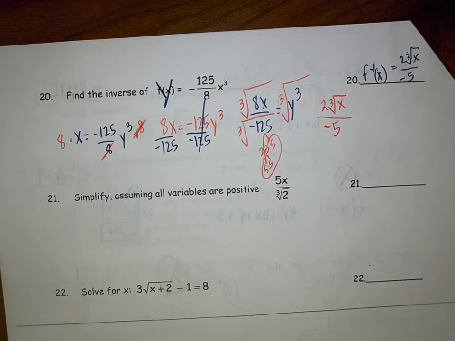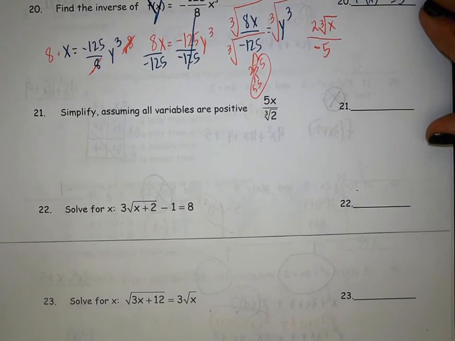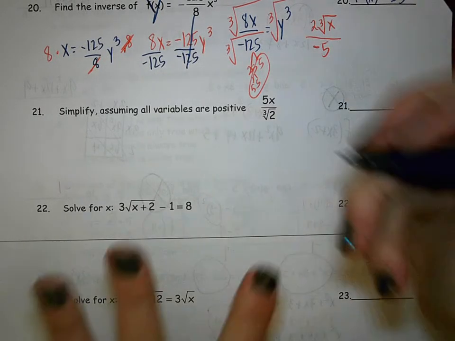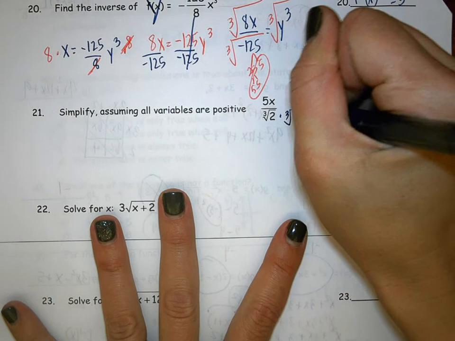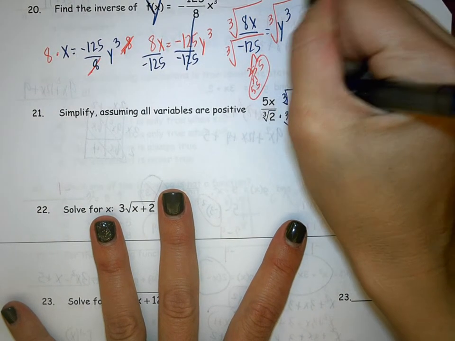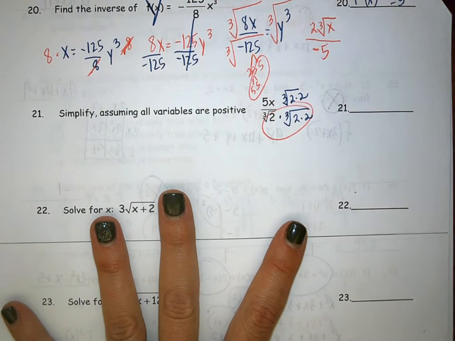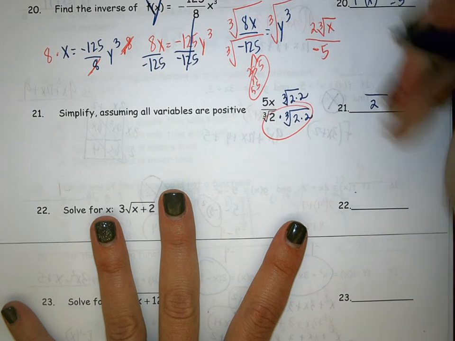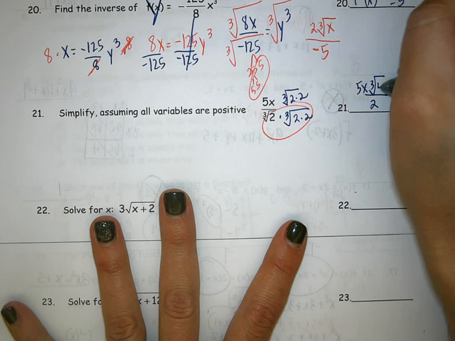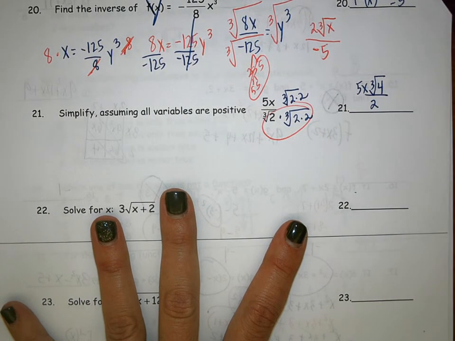Okay, 21. What's my issue with 21? Root in the bottom. How do I get rid of the root in the bottom? Good. We need 2 more 2's, right? Because I need a total of 3 2's. Whatever I do to the bottom, I also have to do to the top. So now I have a total of 3 2's. So that means my denominator is 2. And on top, I have 5x. I can't pull anything out there, so that's just going to be the cubed root of 4. If you could reduce the 2 and the 5, if there was a number outside that you could reduce them with, you would, but you can't, so that's your answer.